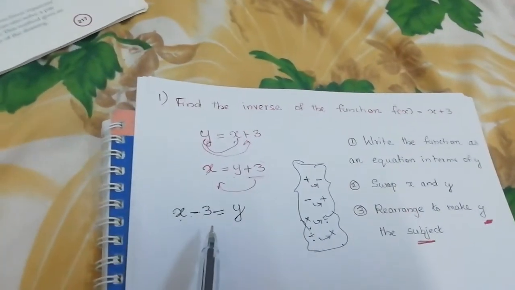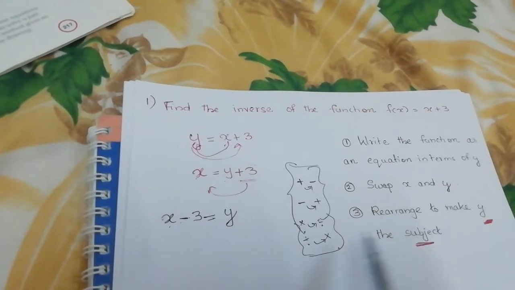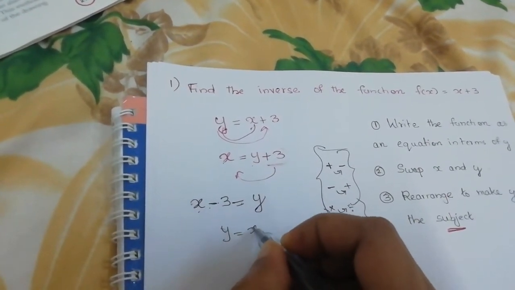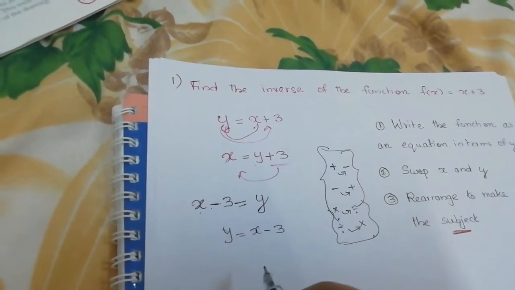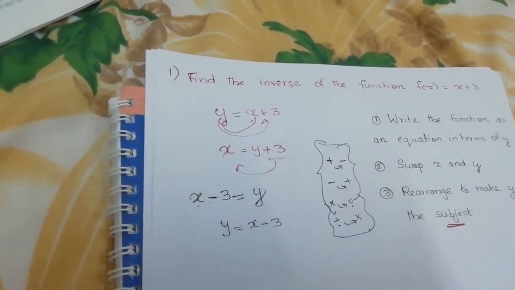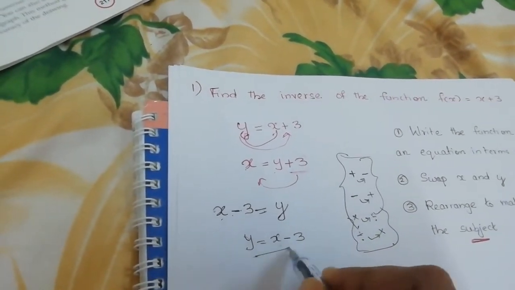So you have got the form with y as the subject, y equals x minus 3.